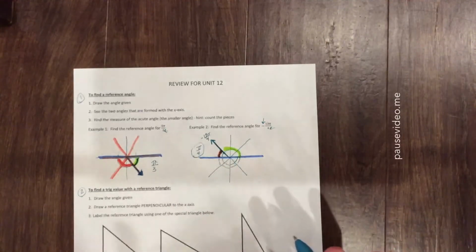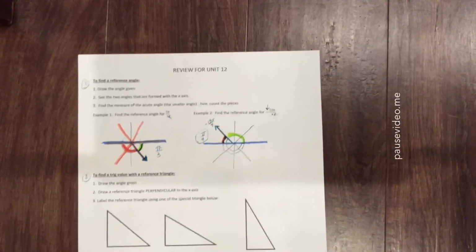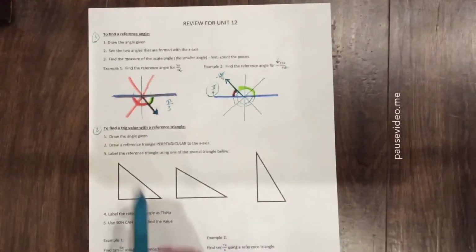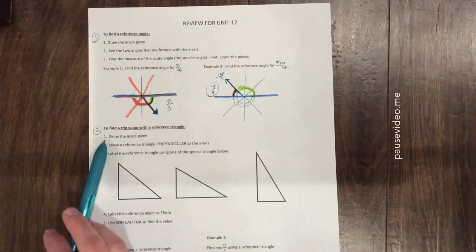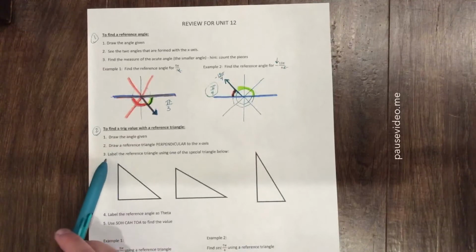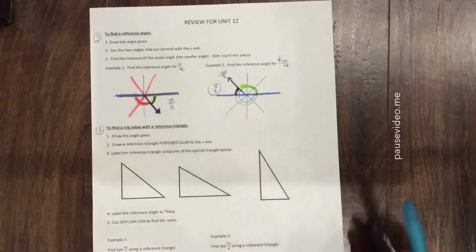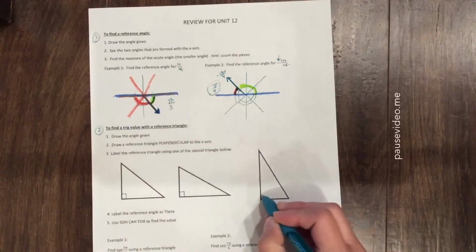And that's important because we're going to use the reference angles to be able to do problem number 2, the second part you need to know how to do. Finding trig values with a reference triangle. We're going to draw the angle, we're going to draw the reference triangle, and we're going to label my triangle using one of these special right triangles. Do you guys remember these? These are all right triangles. They don't have the little right angle in here.